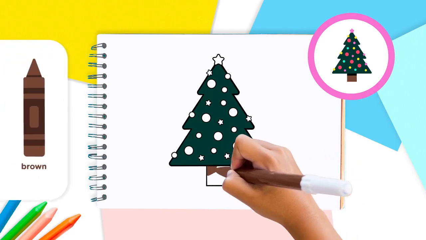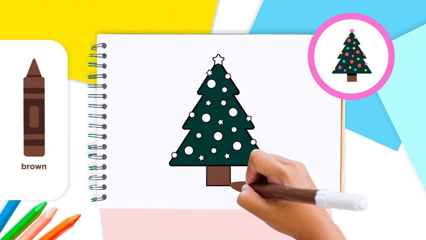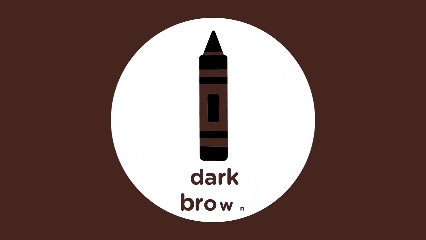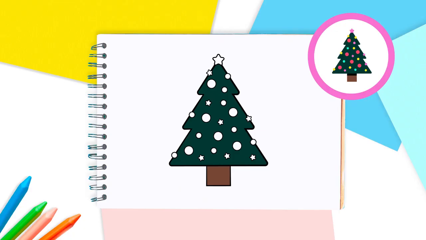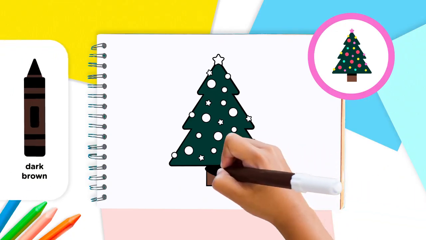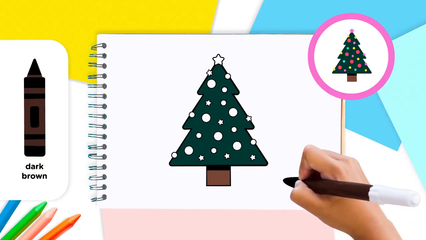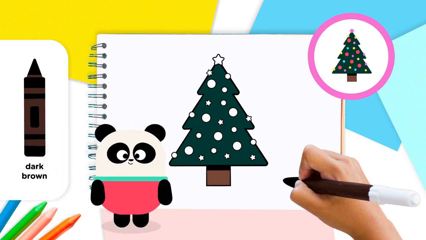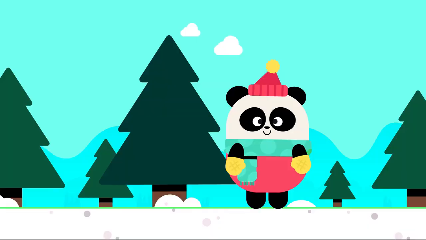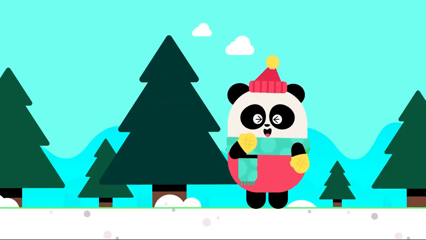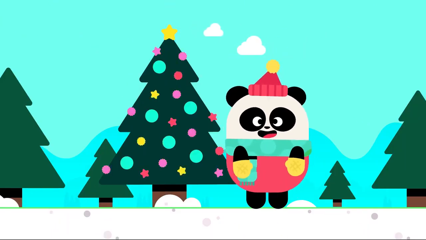With the brown crayon, color the trunk, and then with a darker brown, color the part just beneath the tree, like this. Now we have a shadow effect. We're professionals here, huh? Now the most colorful part of our Christmas tree, the decorations.